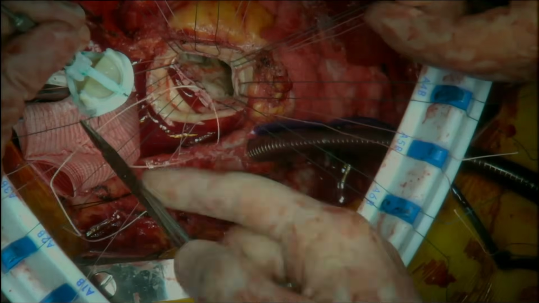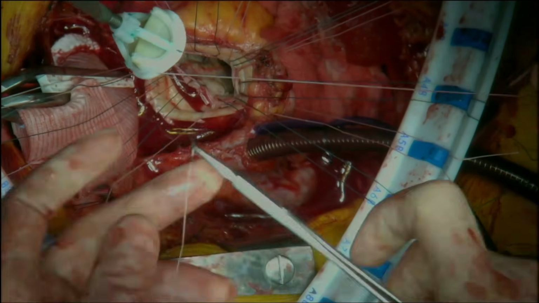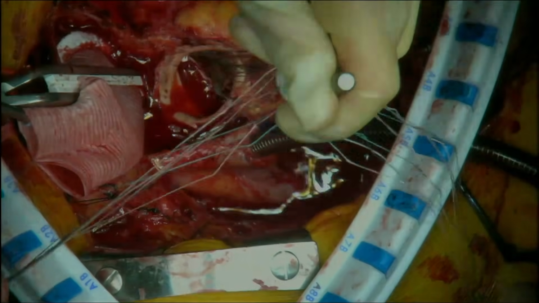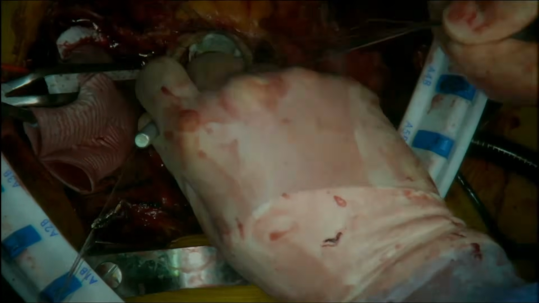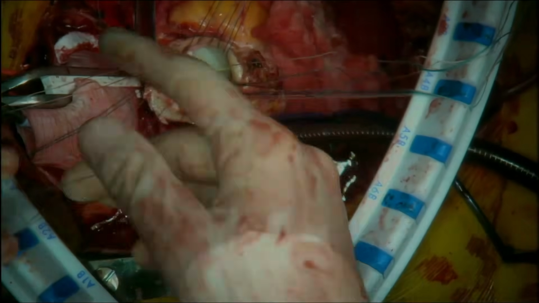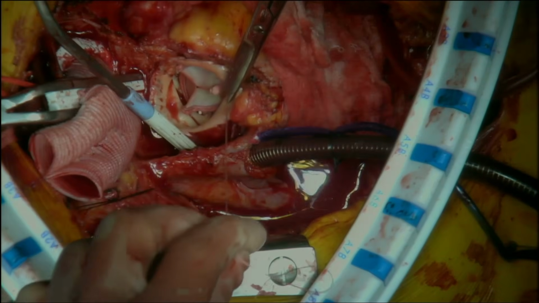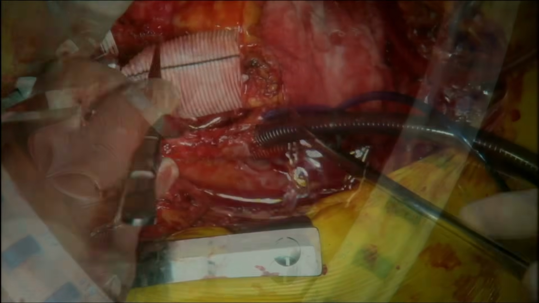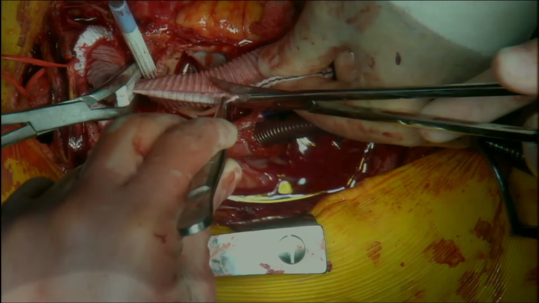The bioprosthetic aortic valve is seated and secured into position. The conduit is trimmed to the appropriate length.